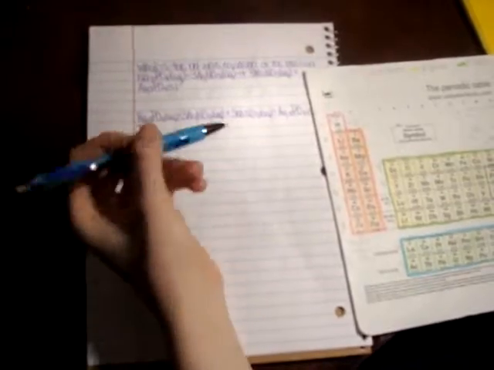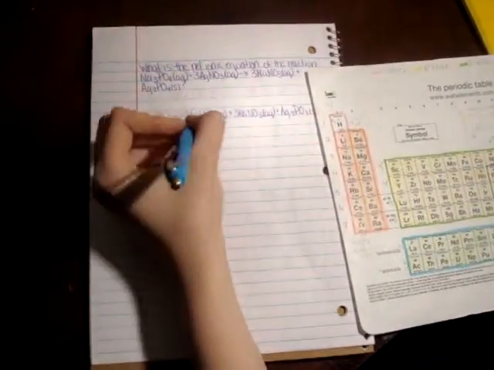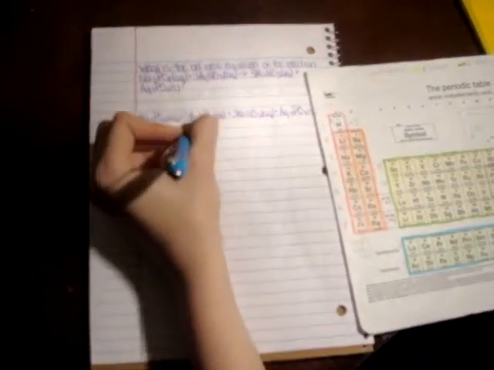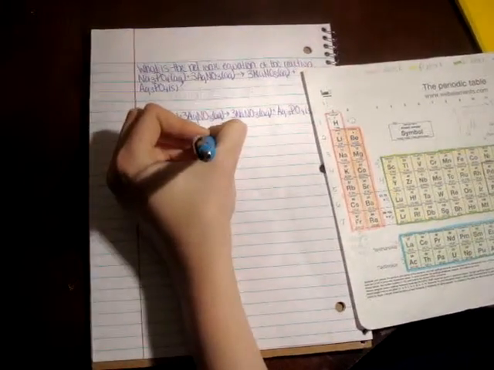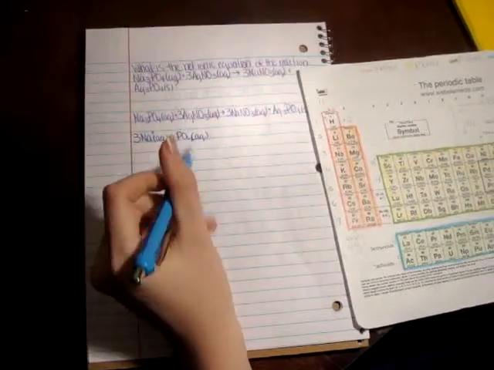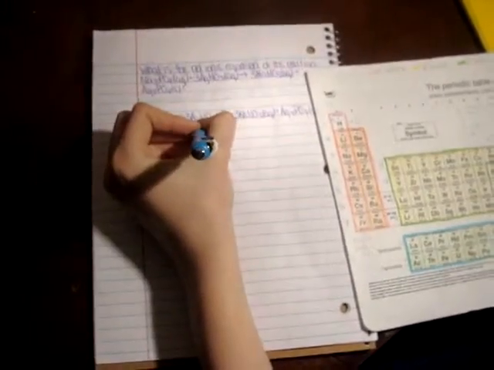And PO4 is polyatomic. It's phosphate. So I'm writing PO4(aq). I'm keeping that subscript in its place. And the charge of phosphate is -3.